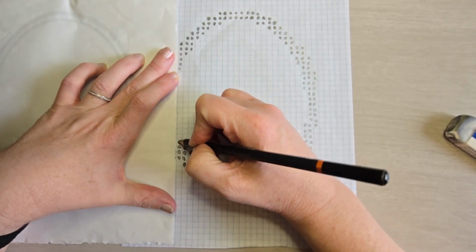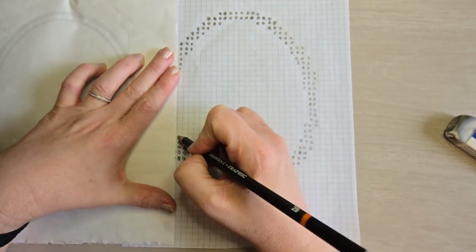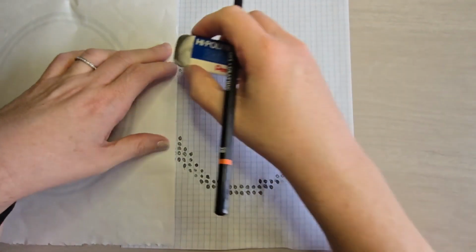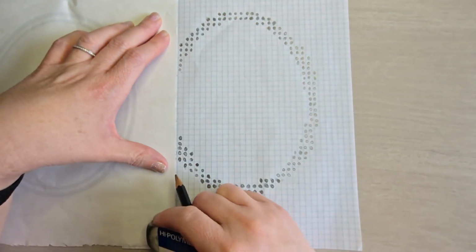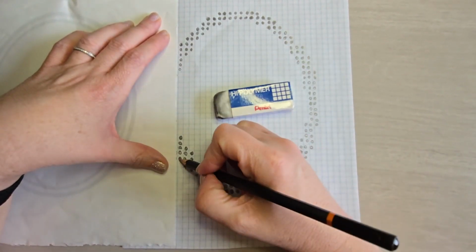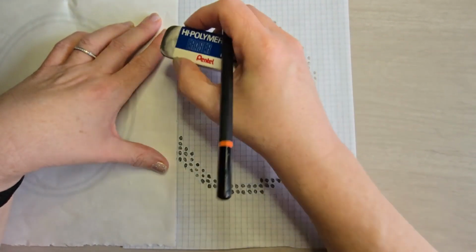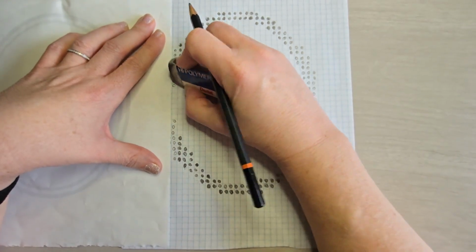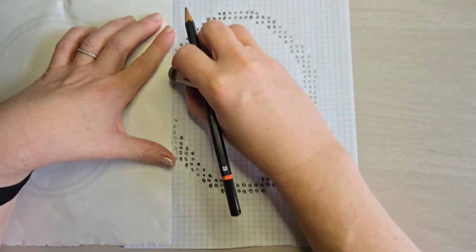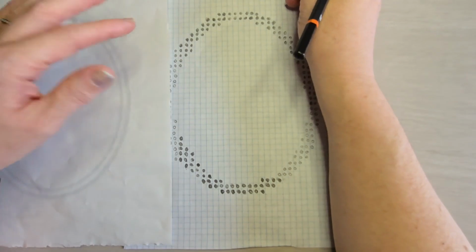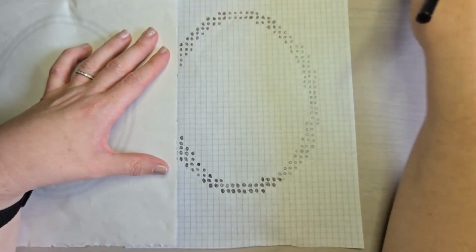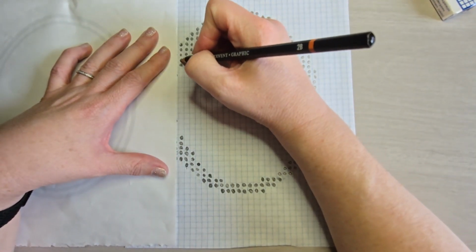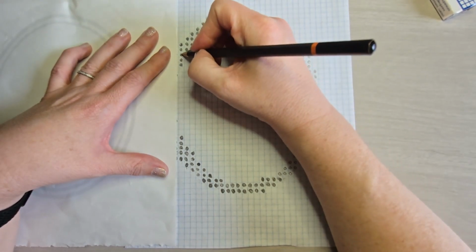I think I'm actually going to compromise on this one because I think I have too many dots on this side and not enough dots on this side. And we'll look at it again in a full view, just to make sure that's looking about right and equal on these sides.